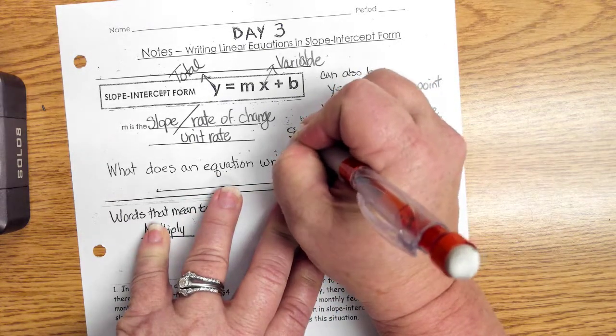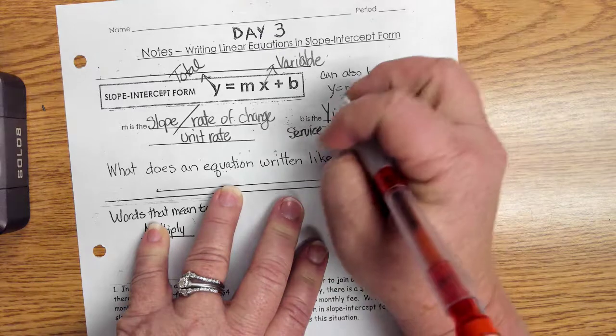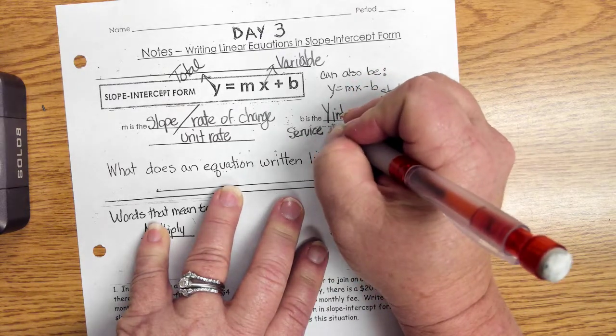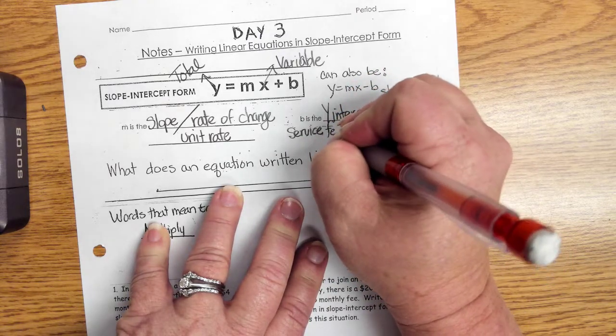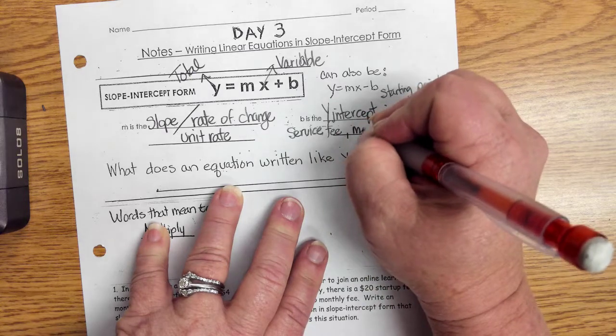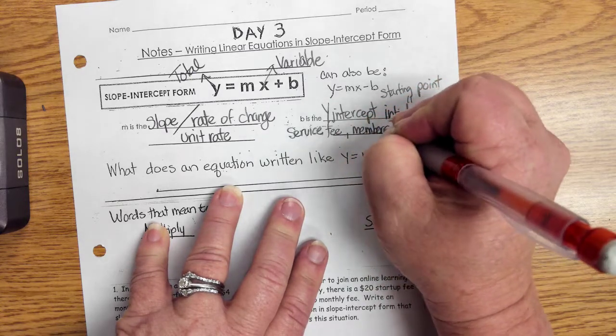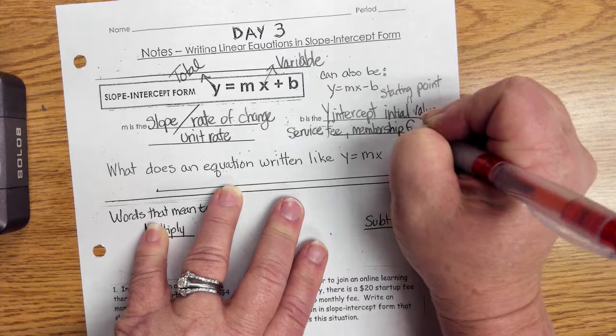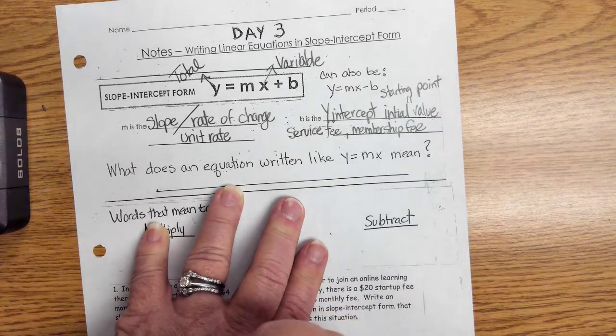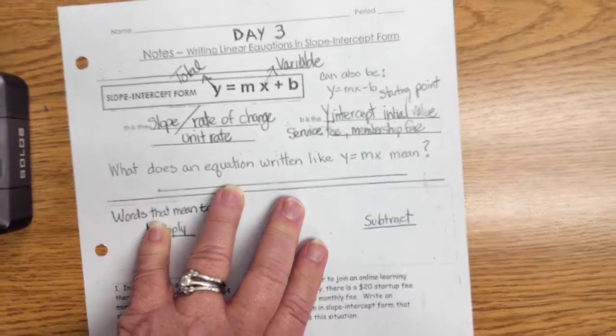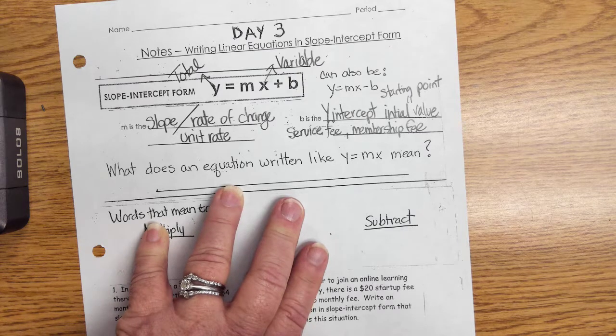It also is a lot of times a service fee, a membership fee, a trip charge, a deposit, many things.